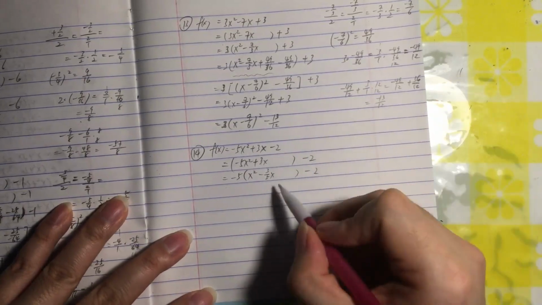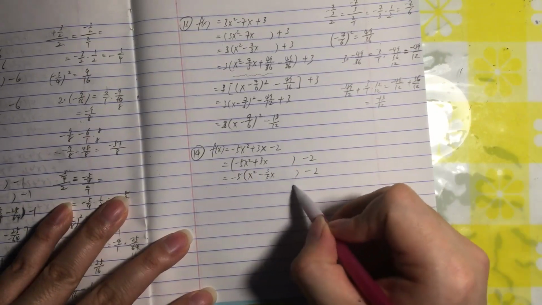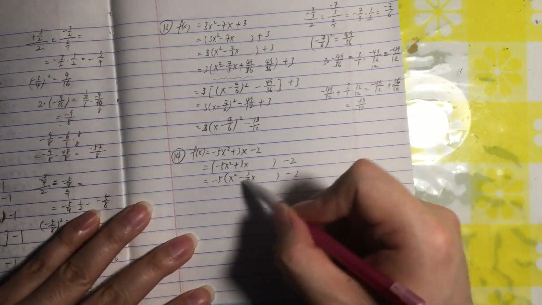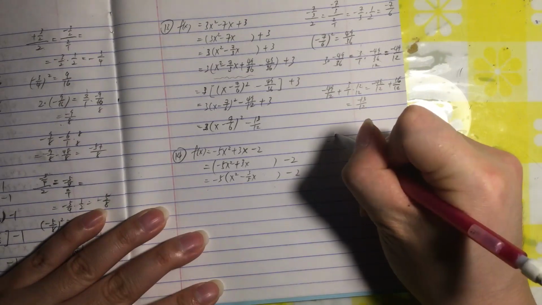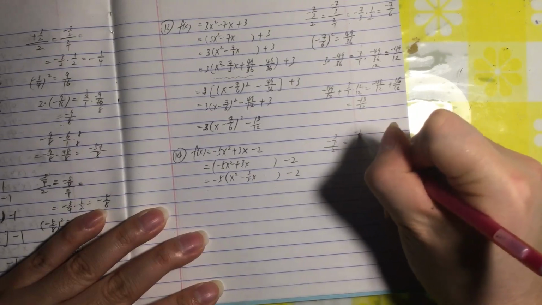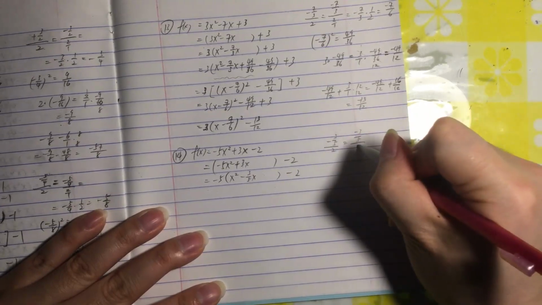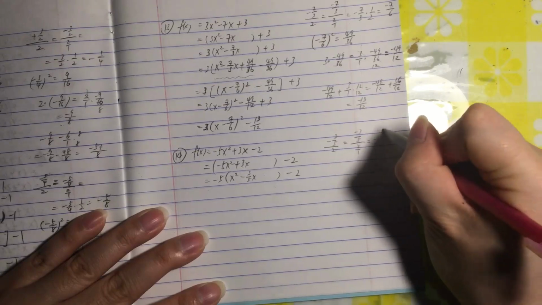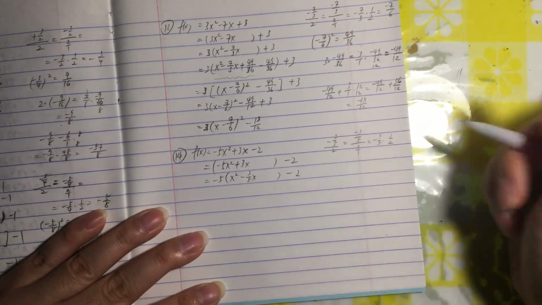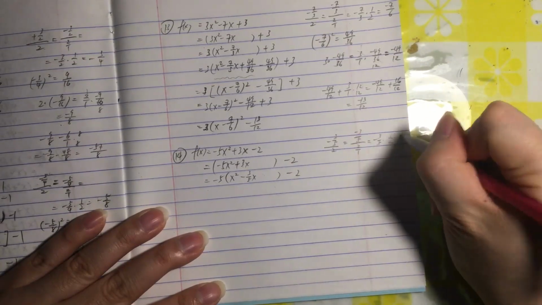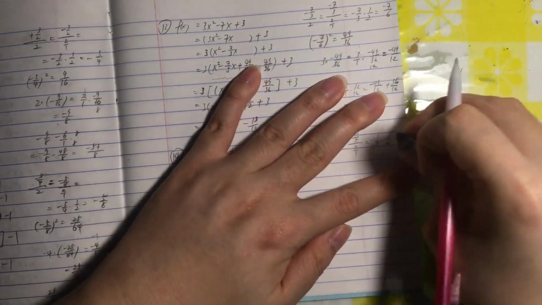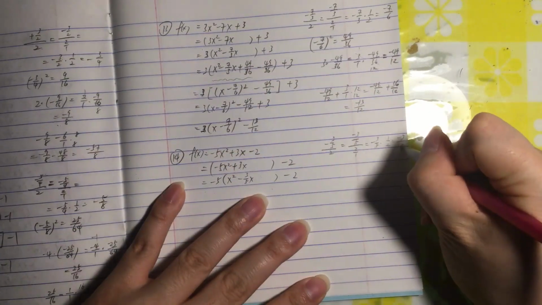Next, try to add a term here to make a perfect square trinomial. So I take the middle term, -3/5, divided by 2. -3/5 divided by 2. 2 can be rewritten as 2/1. That's -3/5 times the reciprocal, which is 1/2. If I multiply, I get negative 3 over 10.